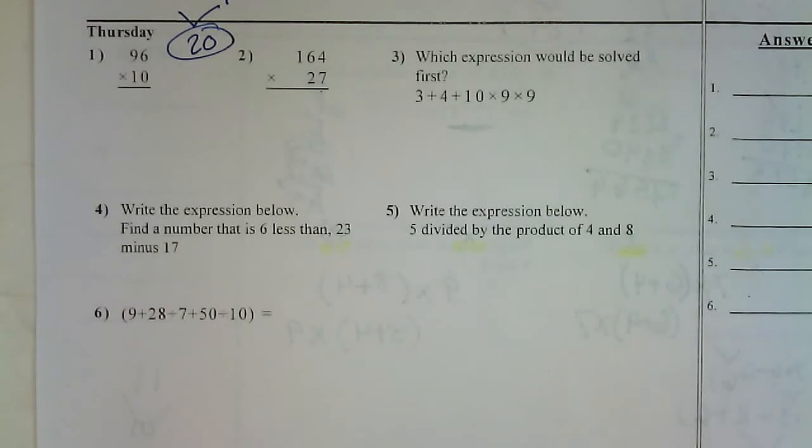All right, here's our final day of homework for this week. Today is September 15th, Thursday's homework.